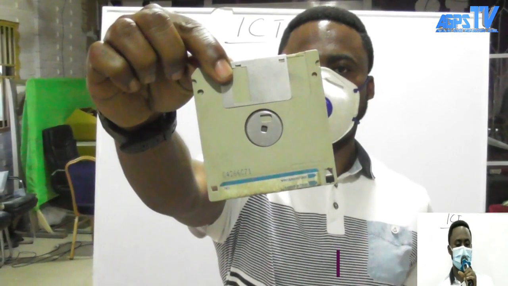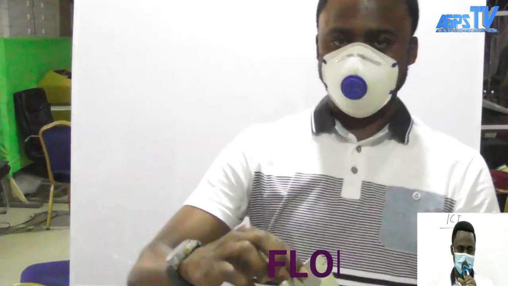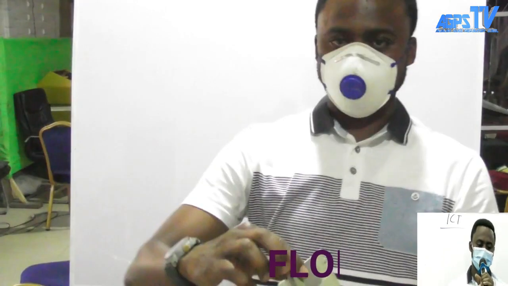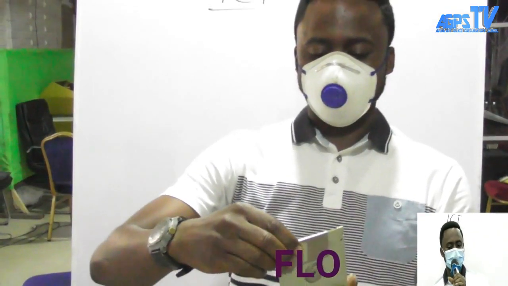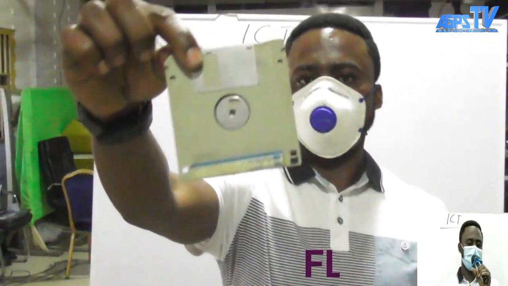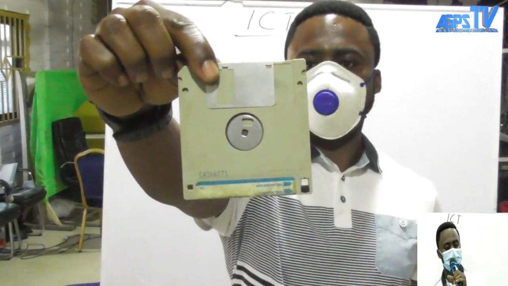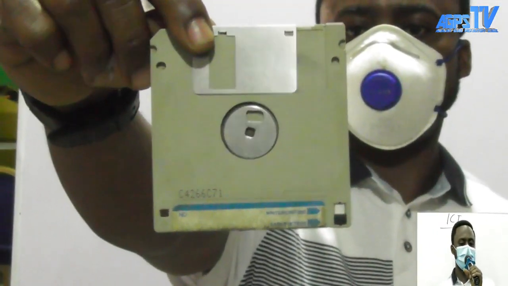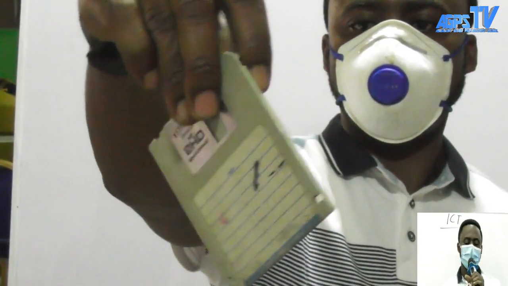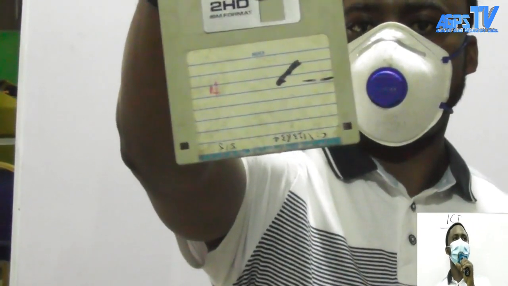Then the next device is the floppy disk. That is the floppy disk being displayed on your screen. This is how the floppy disk looks. It is also a secondary storage device.